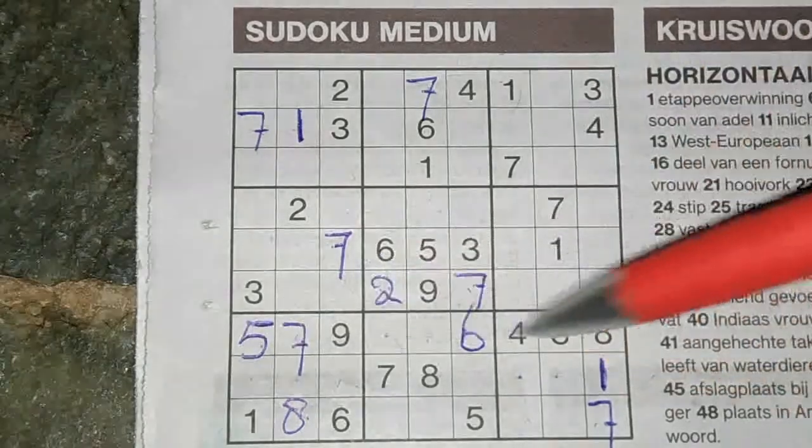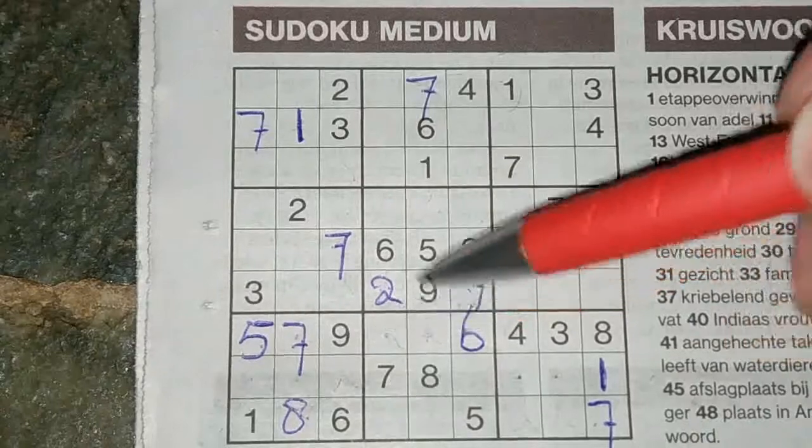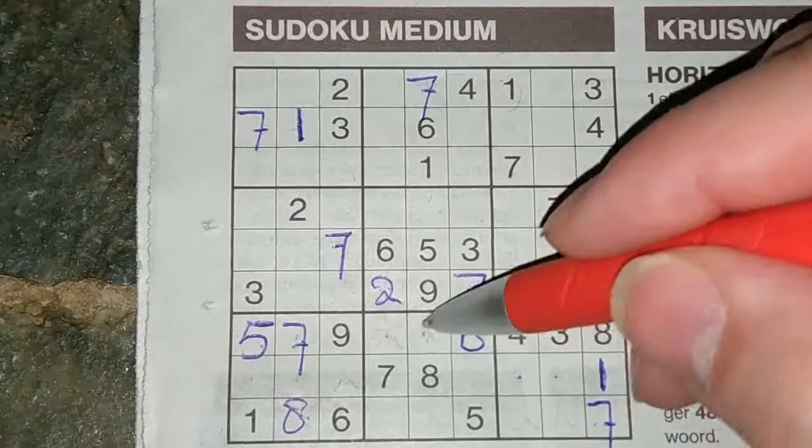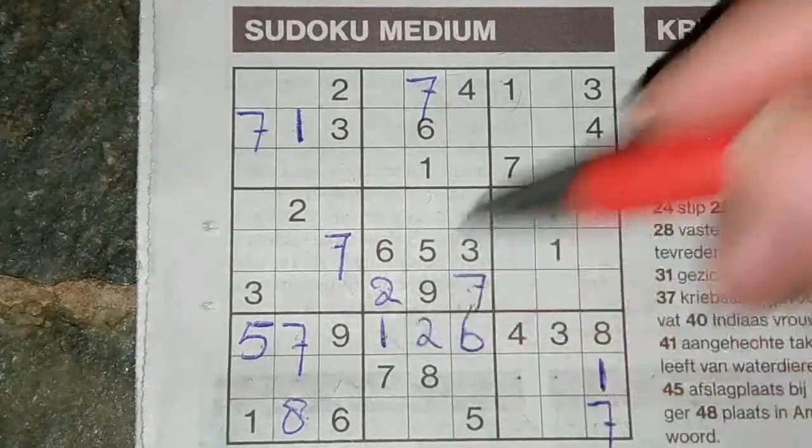2 boxes left in this row for the numbers 1 and 2. We have a 2 here, so no 2 here. 2 should be here, and the 1 goes there.